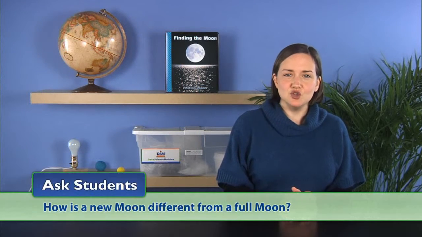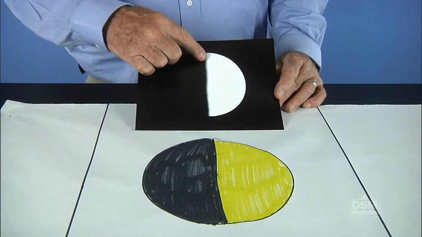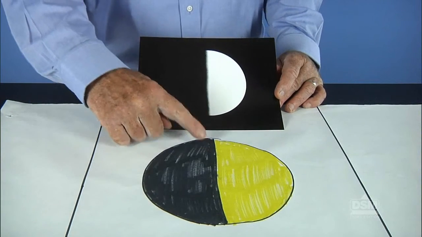Have students compare the different shapes and ask, how is a new moon different from a full moon? Students should now know that you cannot see a new moon, while a full moon is big and round. Have students label the new and full moons. Label the class record too. Point out to students that the pictures in the first half of their journals appear in the same order as the cards at the front of the room.